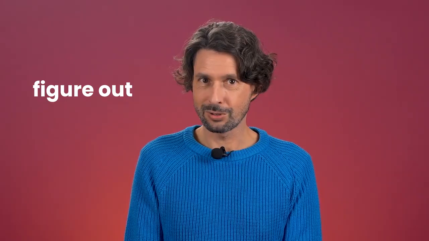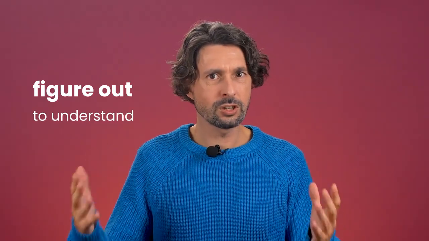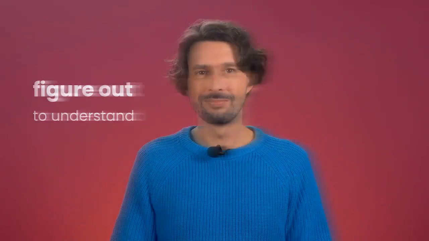Now, let's look at a phrasal verb, figure out. When we figure out something, or we figure something out, we try to understand it. We calculate and decide what something is by using knowledge or information to solve a problem.